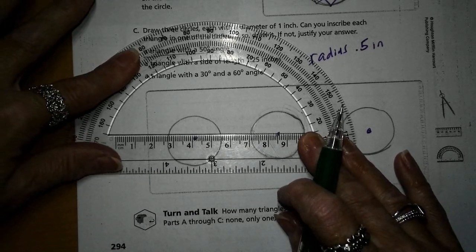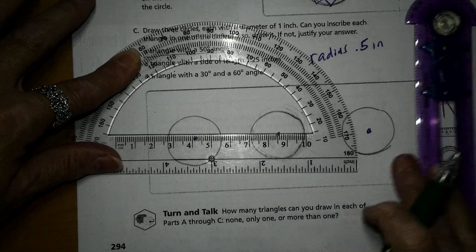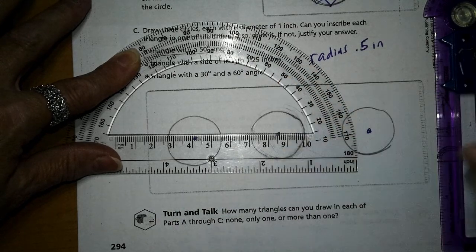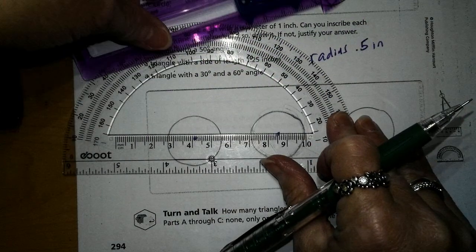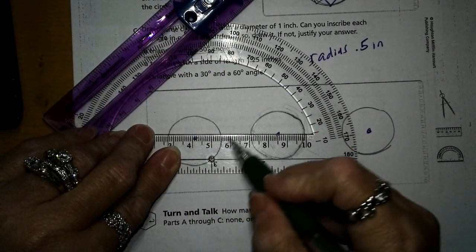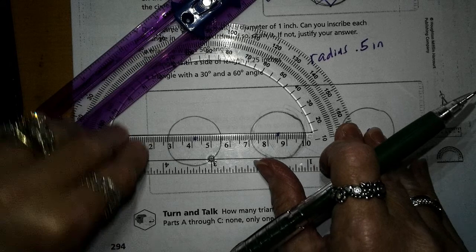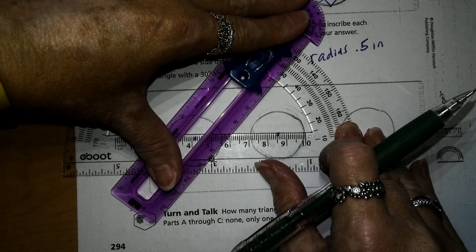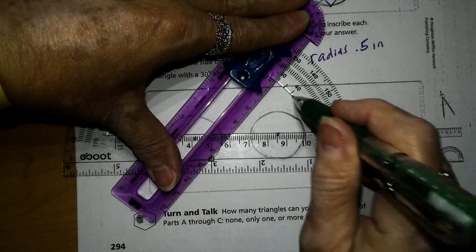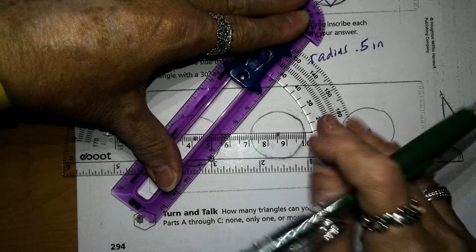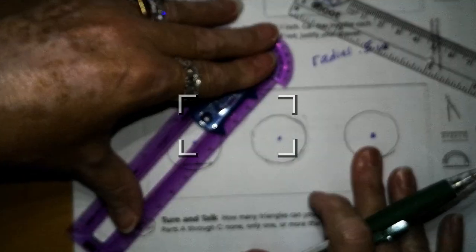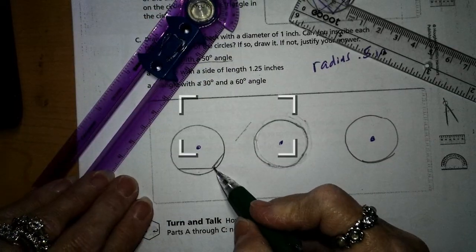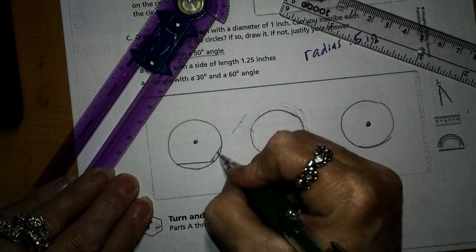Okay? So we need a 50-degree angle, so that is acute. So that means we're not going to use the numbers up here. We're going to use the numbers down here. So what I do is, because we can't draw a line on top of a protractor, I line up the 50 with a straight edge, and then I go from the center of that dot to 50. And then I just draw a little line, so when I move that away, I can come back and draw that line, right? So this connects to there.